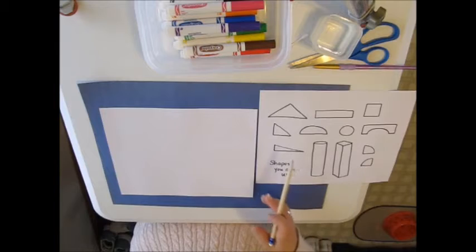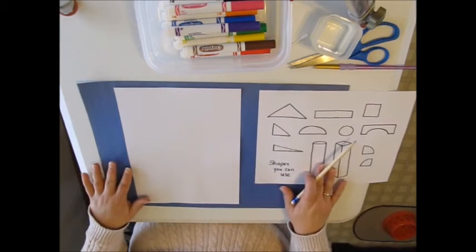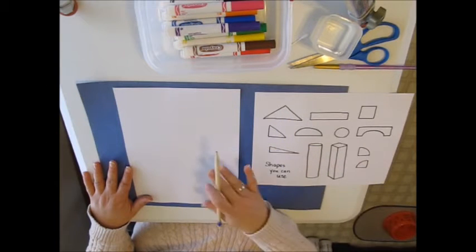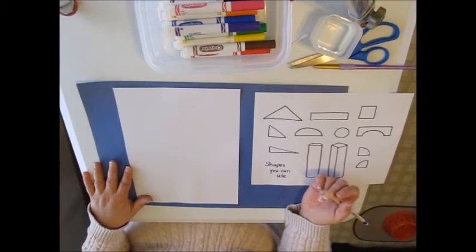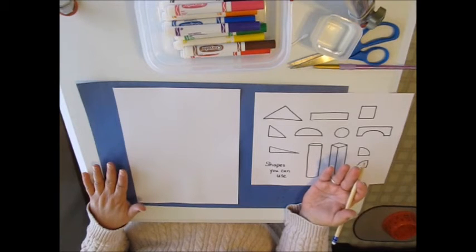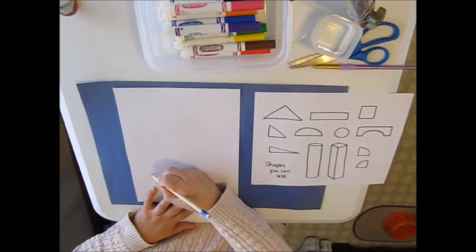So we're going to use the shapes of the blocks to make a house. So I think I'm going to turn my paper tall ways. So I'm going to use these shapes to draw a house. I'm going to start with pencil and white paper. So when I think about my house in my head, I'm imagining some squares and some triangles, maybe some columns, some half circles. So I'm going to start with maybe a large rectangle.